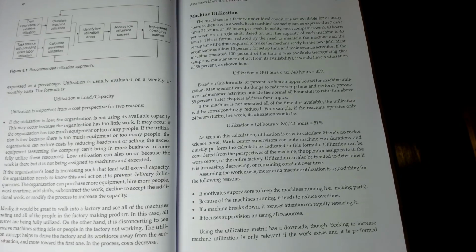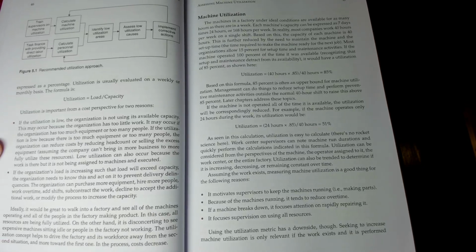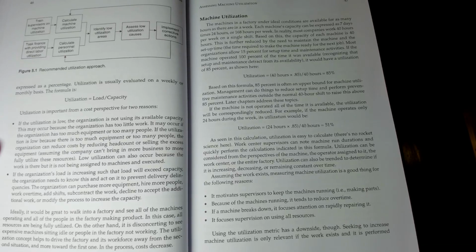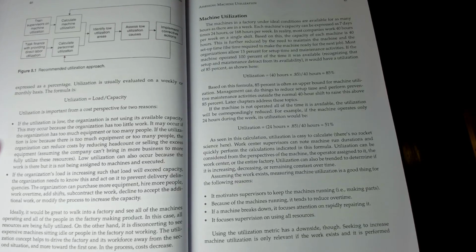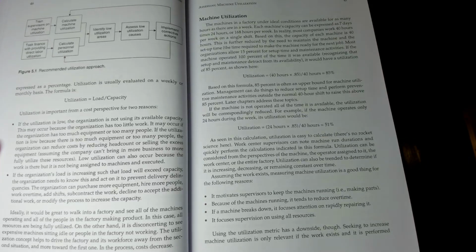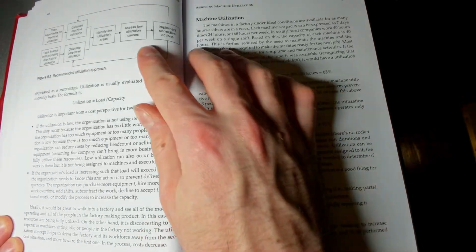If the organization's load is increasing such that the load will exceed capacity, the organization needs to know this and act on it to prevent delivery delinquencies. The organization can purchase more equipment, hire more people, work overtime, add shifts, subcontract the work, decline to accept the additional work, or modify the process to increase the capacity.